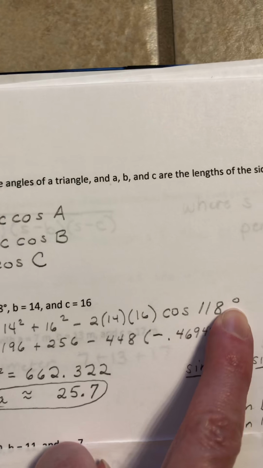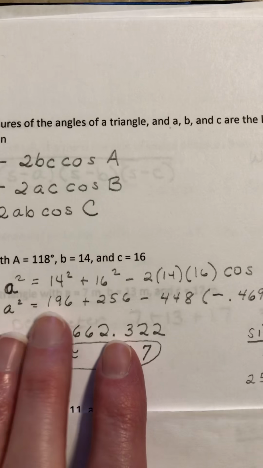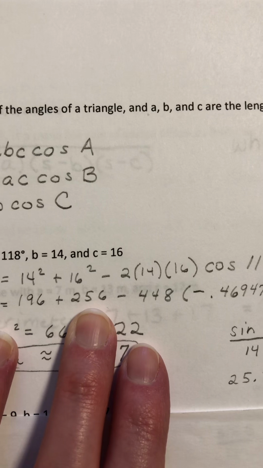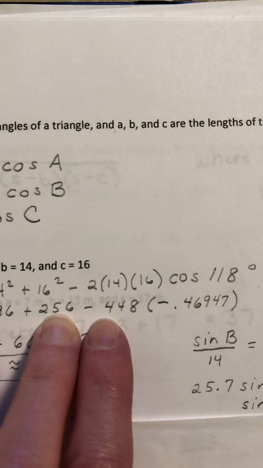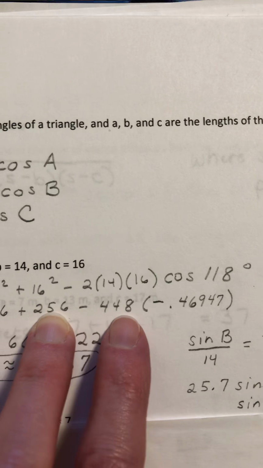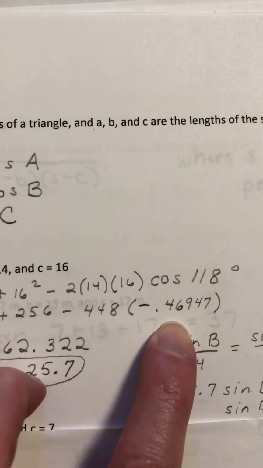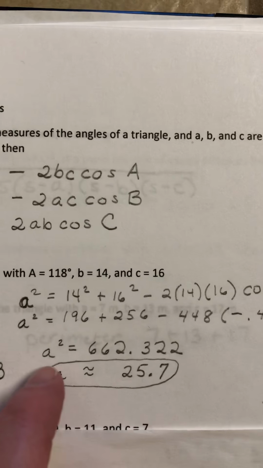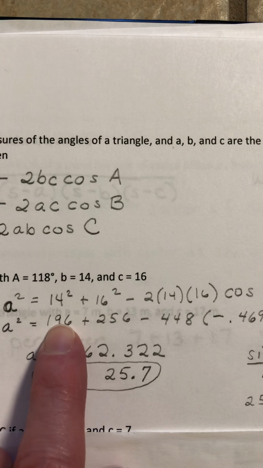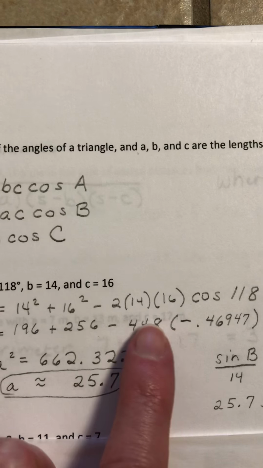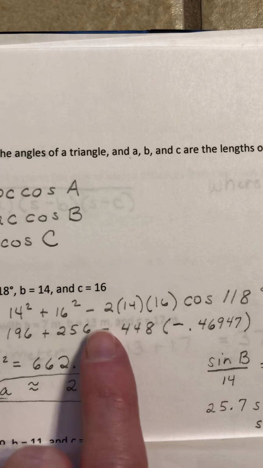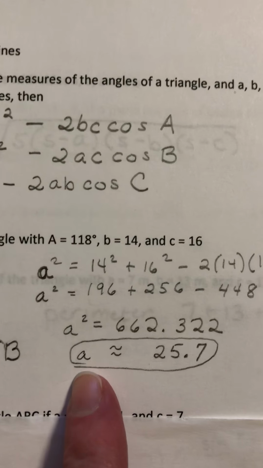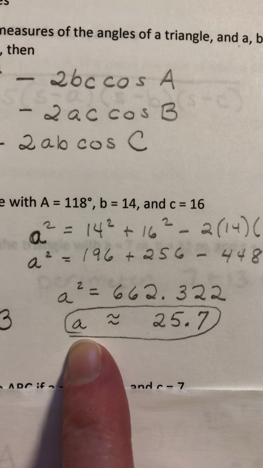Make sure your calculator is in mode degrees, and you're going to punch in your numbers. So 14 squared is 196, 16 squared is 256, and then 2 times 14 times 16 is 448. The cosine of 118 degrees is this right here. And then you're going to work this out in your calculator. Just add this to this. And then, of course, you're going to be multiplying these two together. And a negative times a negative is a positive. And then you get this. So once you get to this step, you just need to take the square root, and that will give you a.